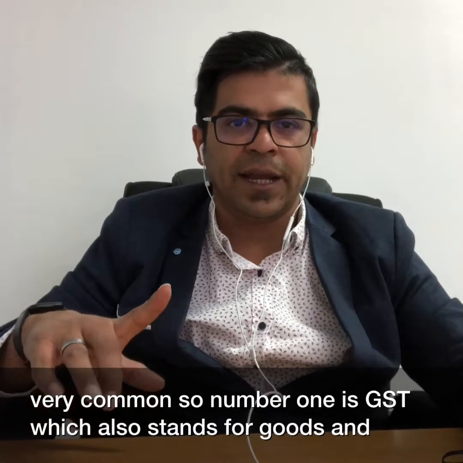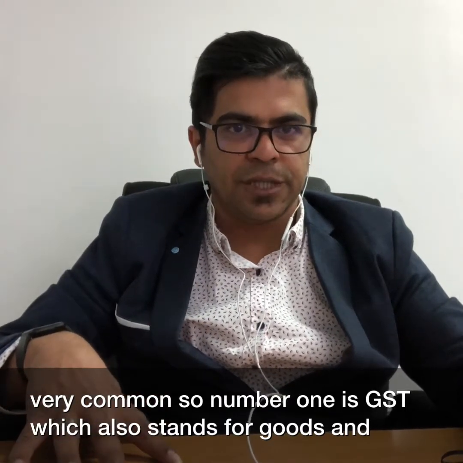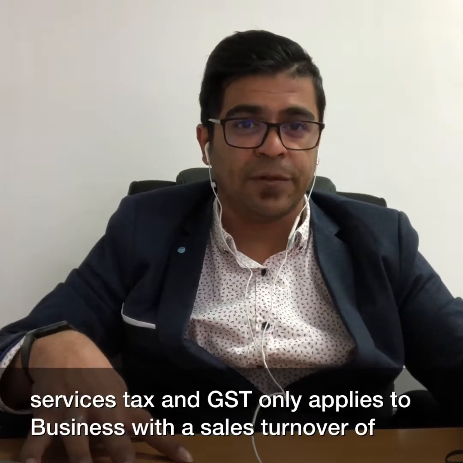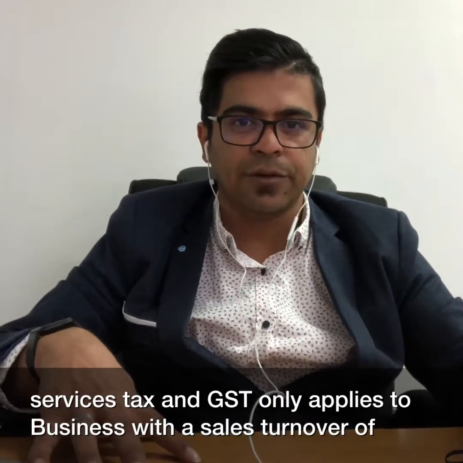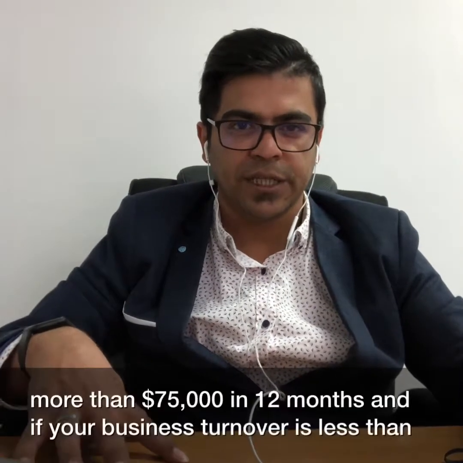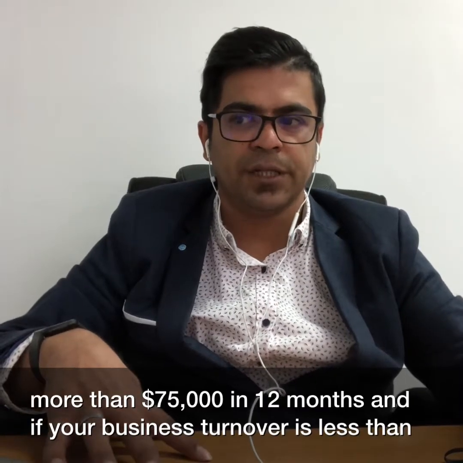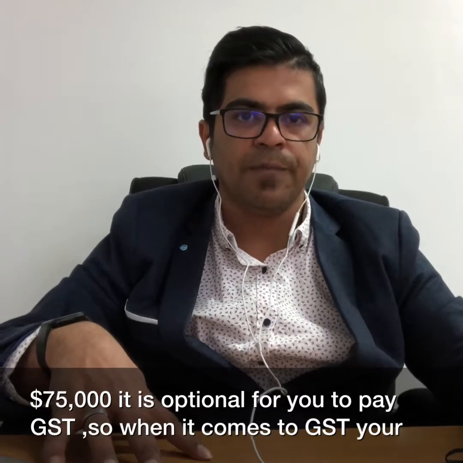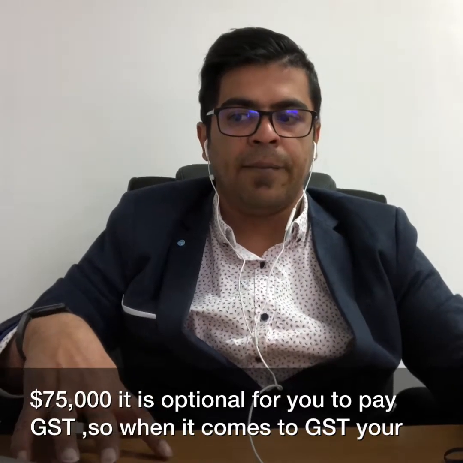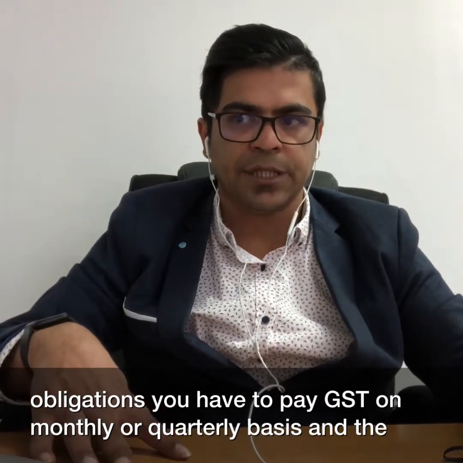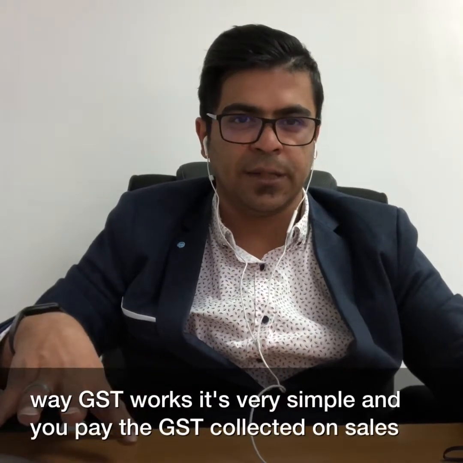So number 1 is GST, which also stands for Goods and Services Tax, and GST is something we have to pay for selling goods and services, and GST only applies if your business turnover is more than $75,000 in 12 months, or if your business turnover is less than $75,000, it is optional for you to pay GST. So when it comes to GST, your obligations are to pay the GST on monthly or quarterly basis, and the way GST works is very simple.